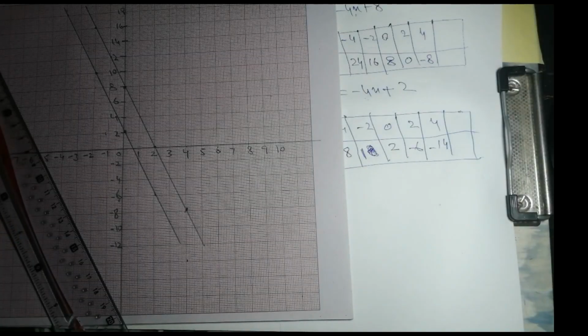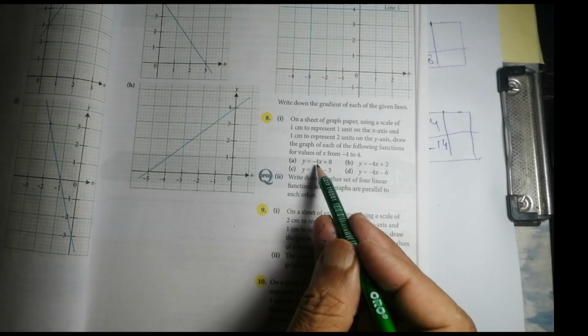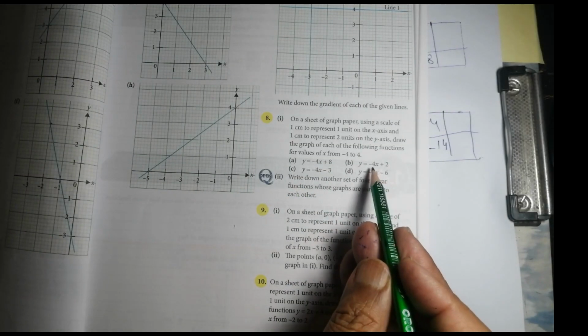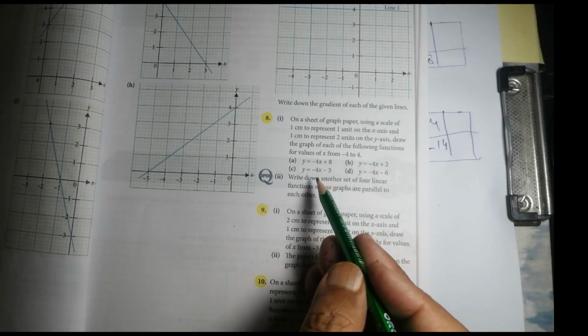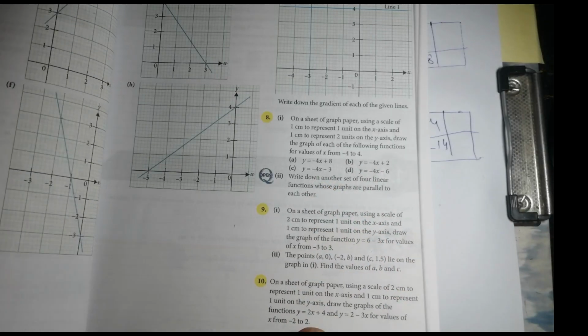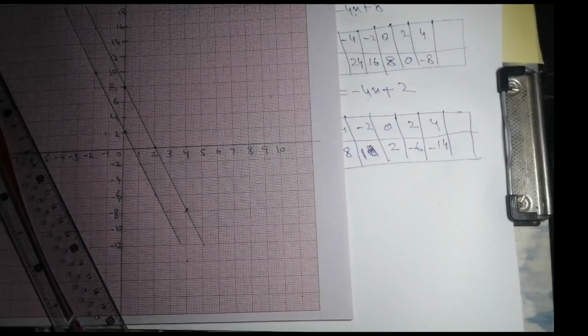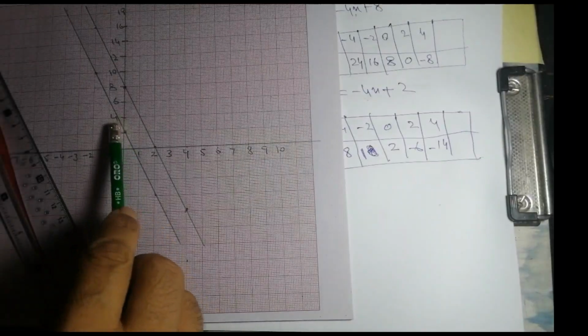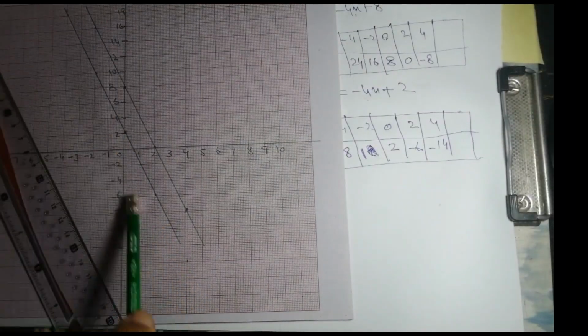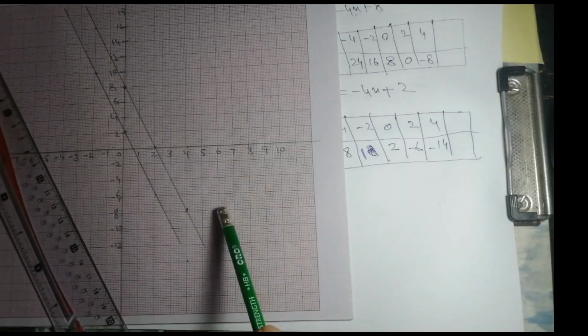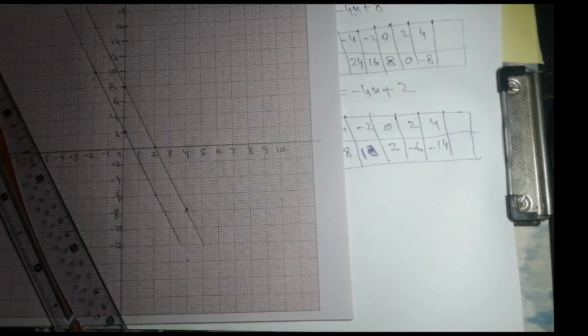So I drew two lines. There are further lines, and if you see the other lines, m for every line is -4. So the slope is the same. It means like in this question, we have two parallel lines. All other lines will also be parallel. Maybe the line will come here or here like this. So all the lines will be parallel.